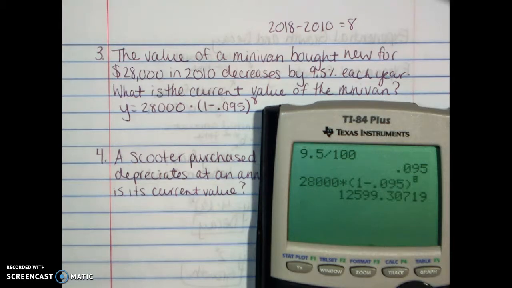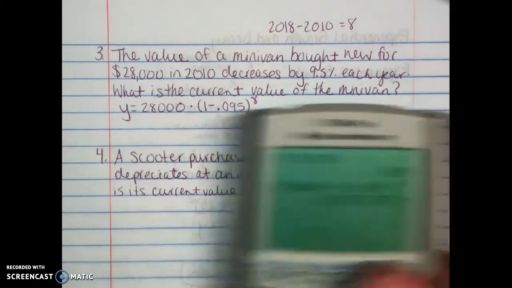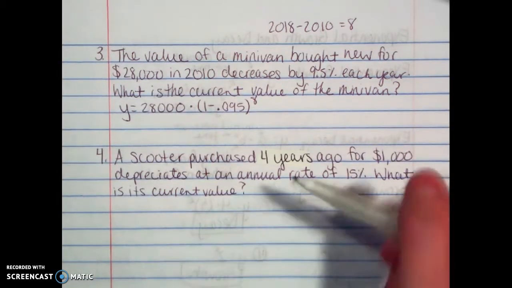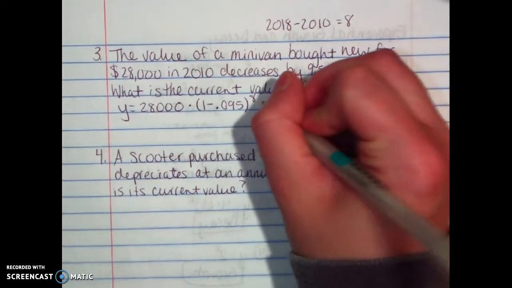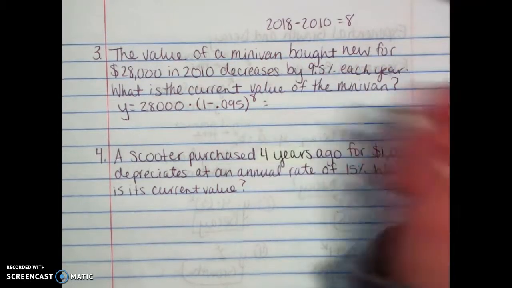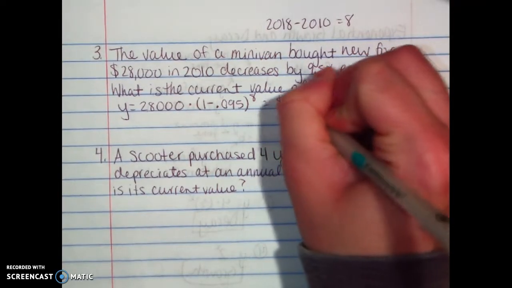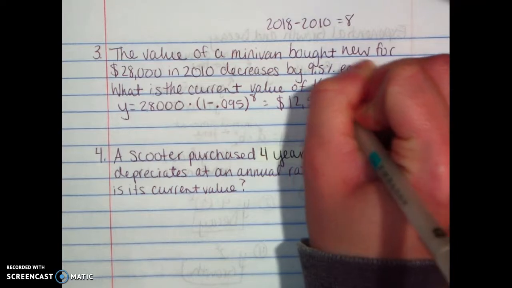Okay, so on this one we are going to round to just the nearest whole number, so it's $12,599. That's just how much it's worth after 8 years. So this is, and it's a dollar amount, so $12,599.